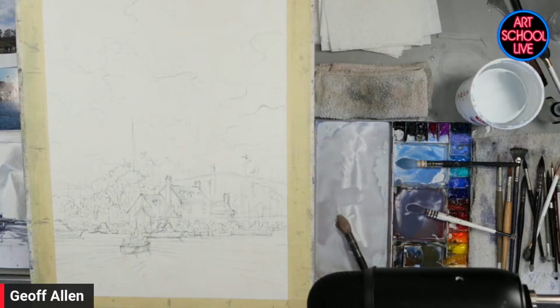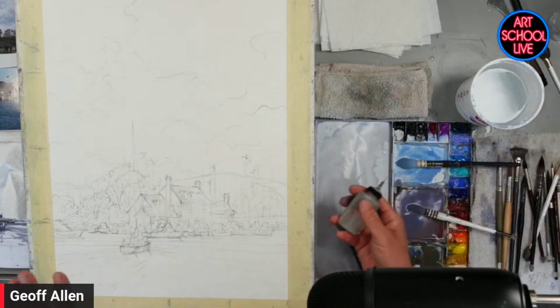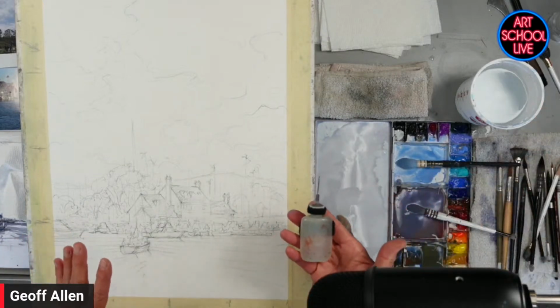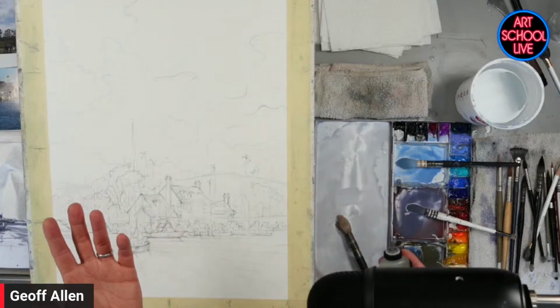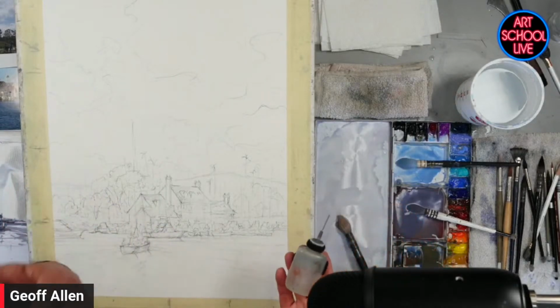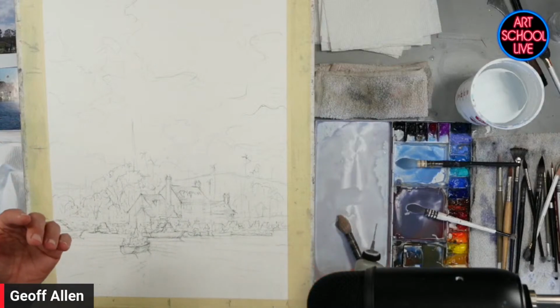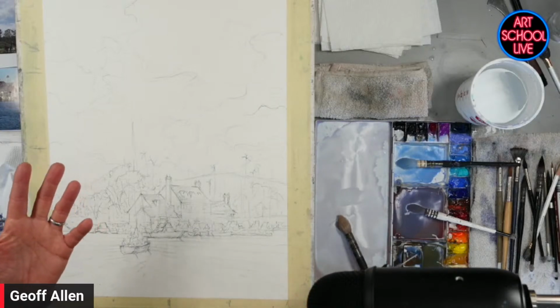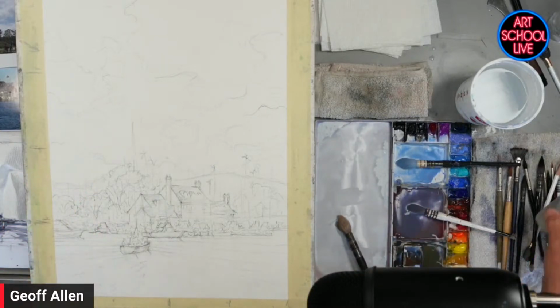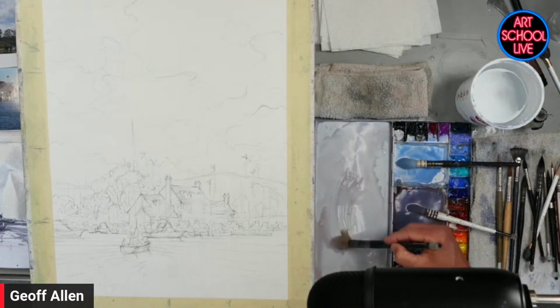Hey, Geoff, what was that little bottle you just sprayed on your palette? Oh, was it this? Oh, I love this thing. It's just a clean water source, and when I'm painting outside, I squirt down my palette with this thing. I don't know if you can see. It's like a mini squirt gun. It's really handy to have. I didn't even know I used it.